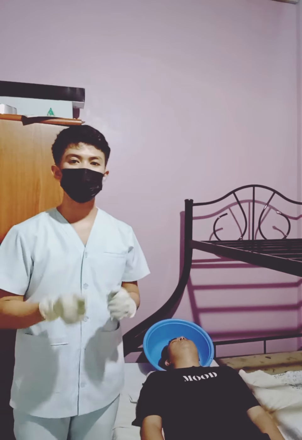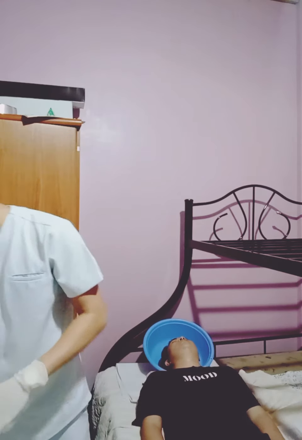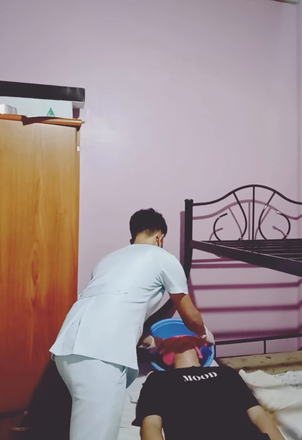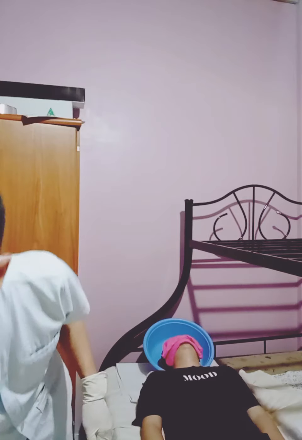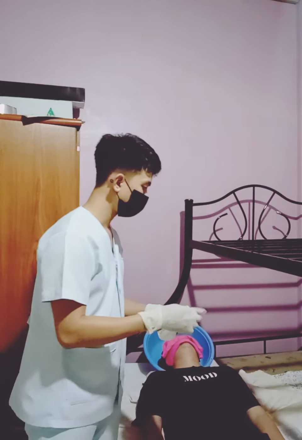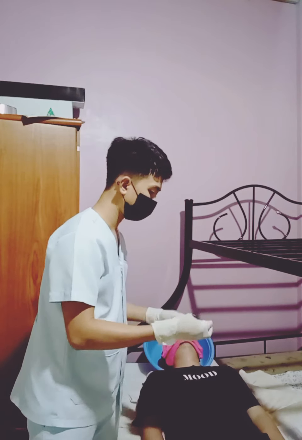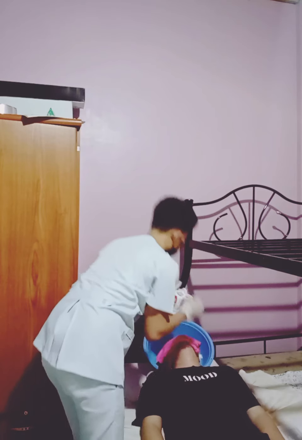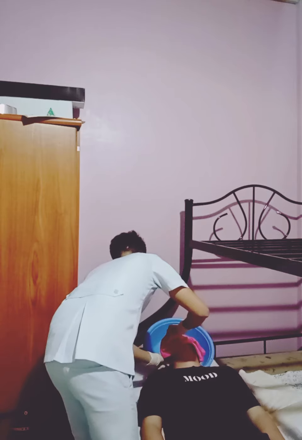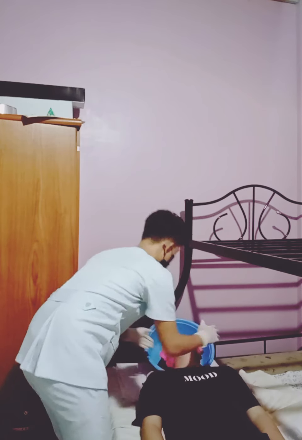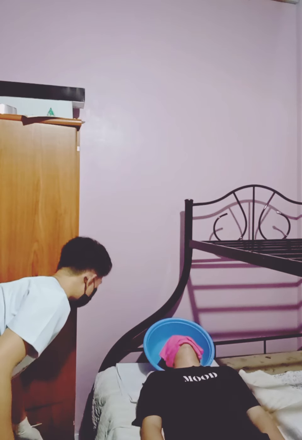So now I'm going to cover the eyes of the patient. I'm going to use a towel to prevent his eyes from any irritation caused by the shampoo. And plug a cotton ball in his ear canal to prevent the water from entering his ears. So now I'm going to thoroughly wet the hair of the client.